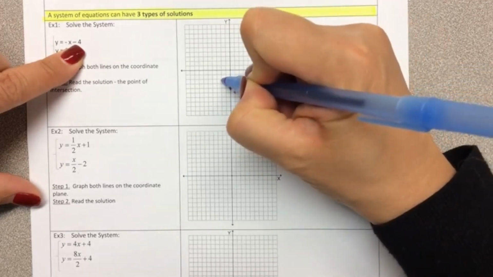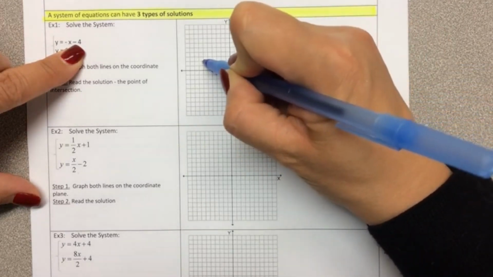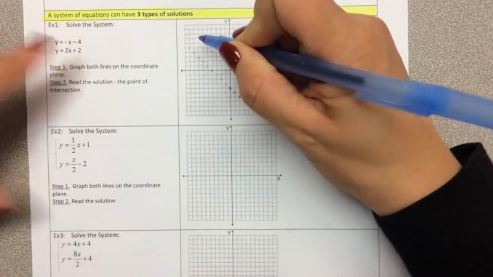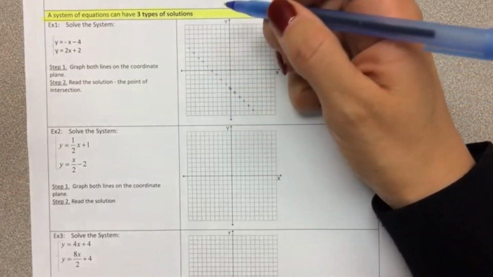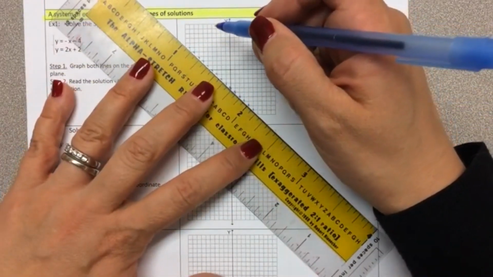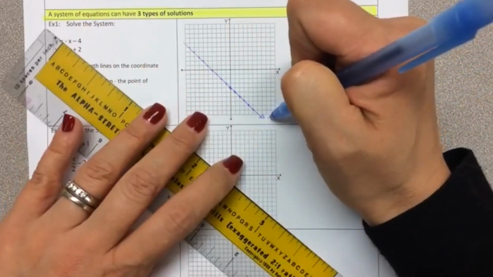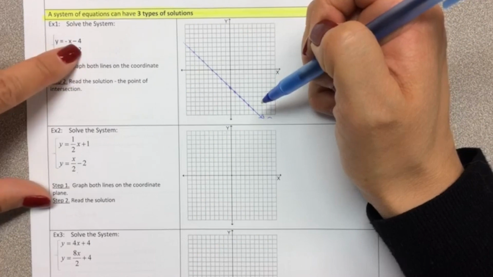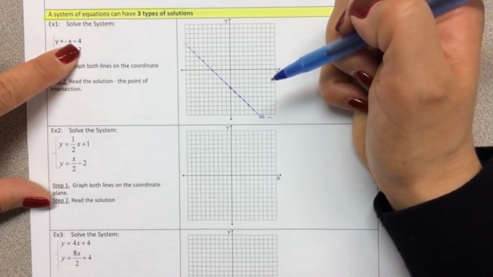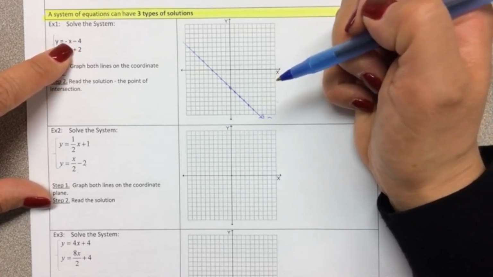And using multiple counts for accuracy as many times as it fits. So the first equation is a line going downward to the right, going through negative 4 on the y-axis with negative 1 by 1 slope.